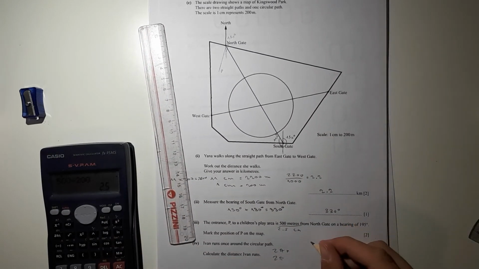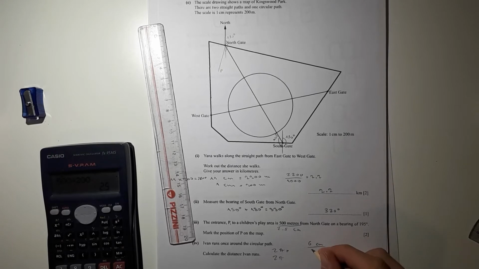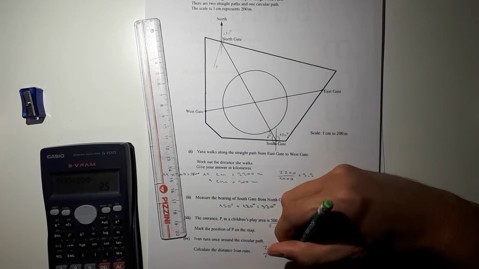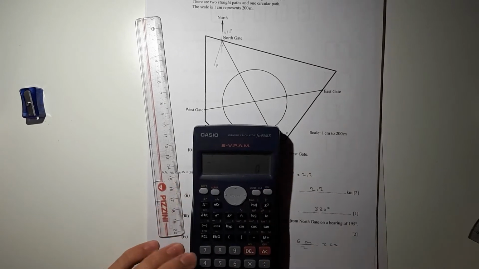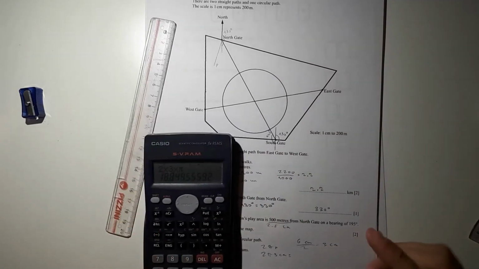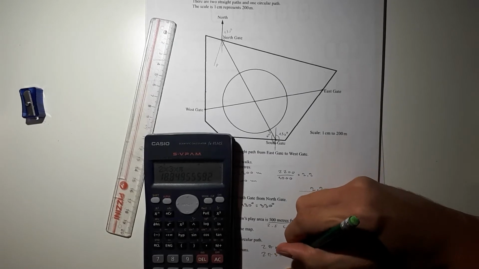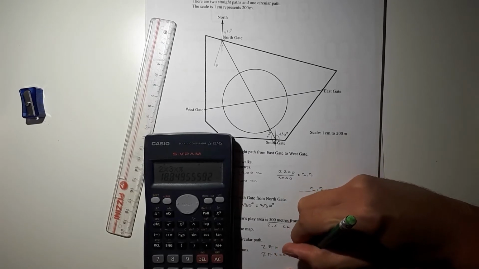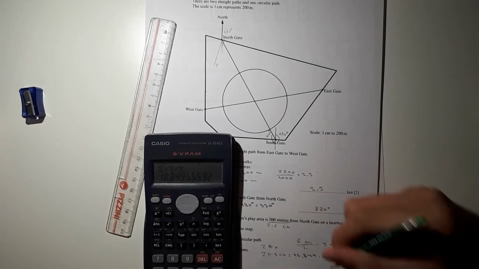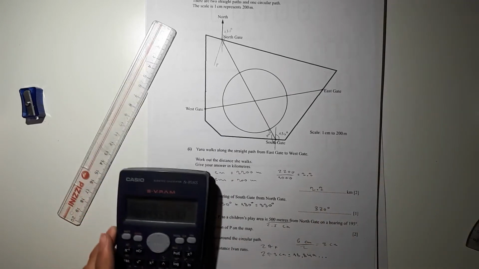So the radius would be 3 centimeters. So multiply 3 centimeters, and this will give us 18.849, and this continues, but we have to give the length in meters.